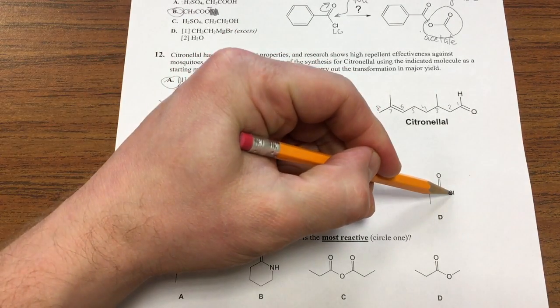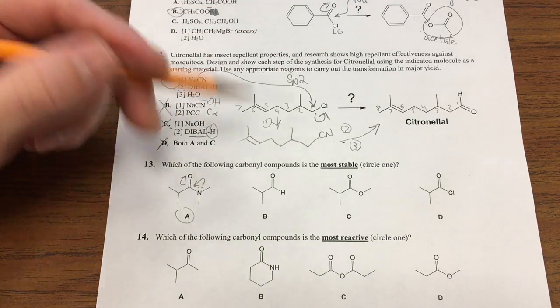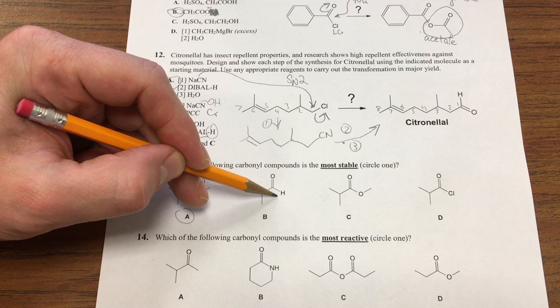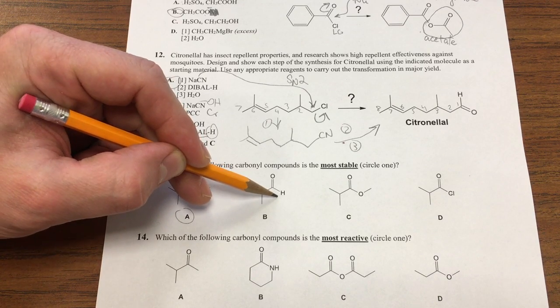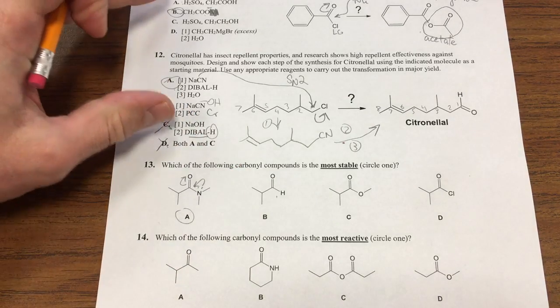Here we see this would be the least stable, with the chlorine, because it has the least amount of resonance. An aldehyde here is also kind of unstable, because it does not have a donor group attached to it, and it's less hindered, less sterically hindered as well.